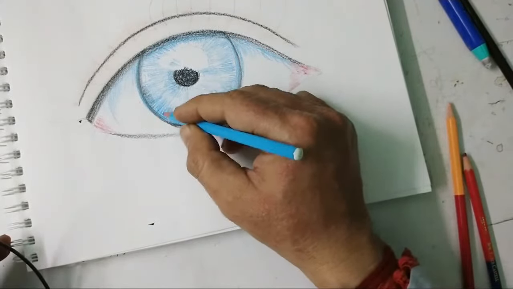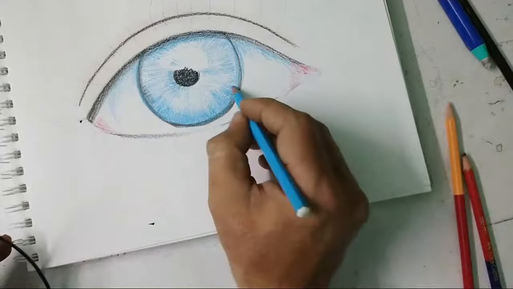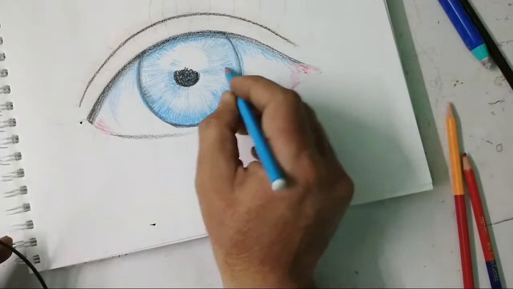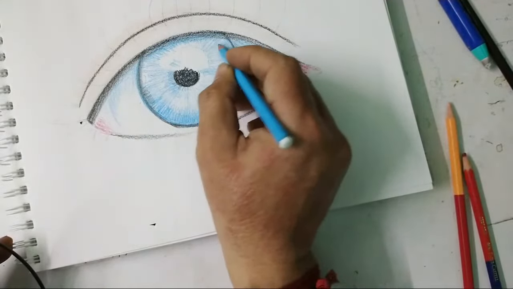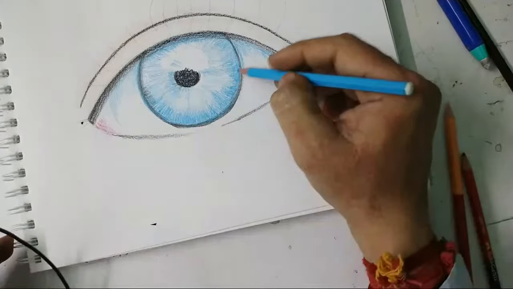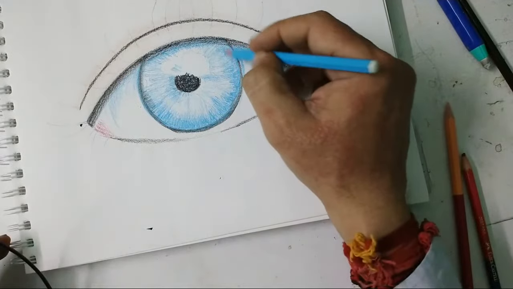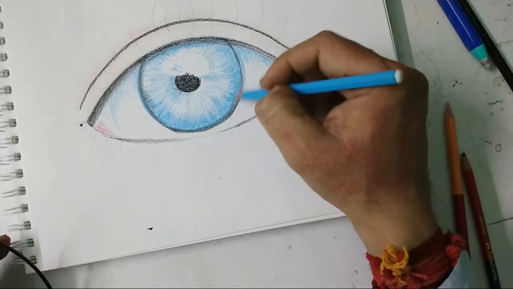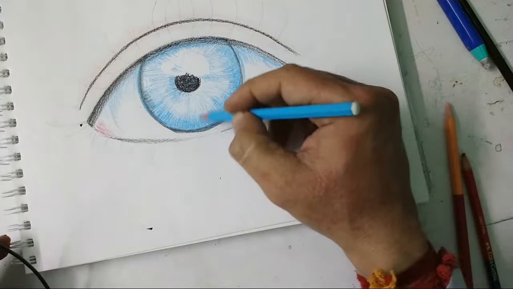Because the mixing is happening only with the color. There is no medium in this. So with the color only you have to give out the effect. Now wherever you want to show a roundness, you will move the color in a circular direction.